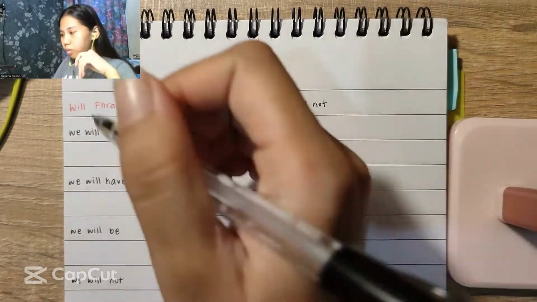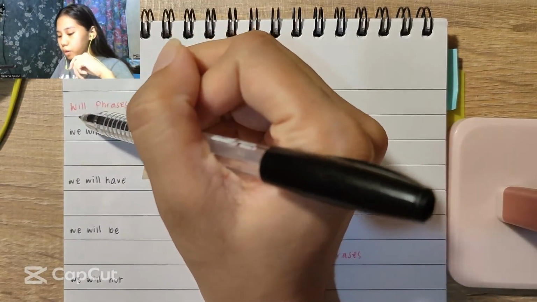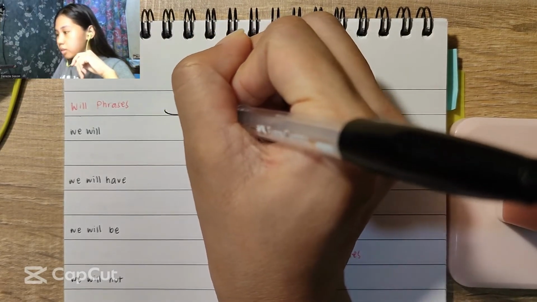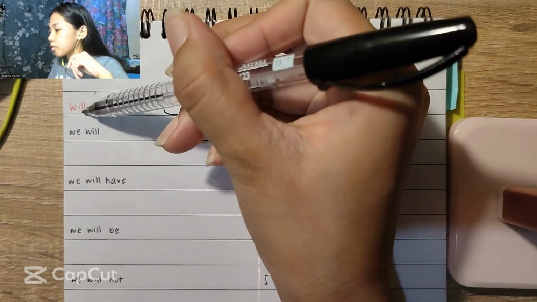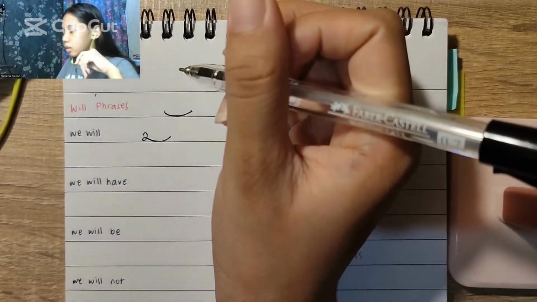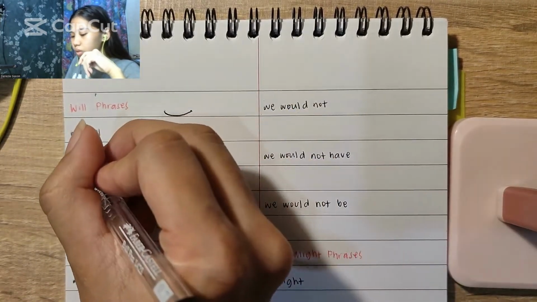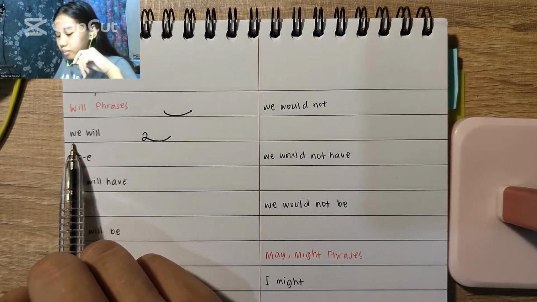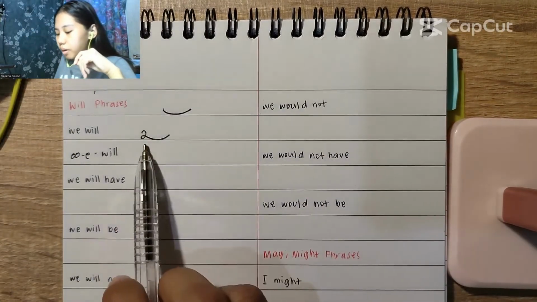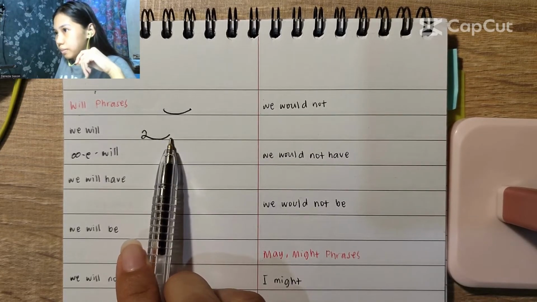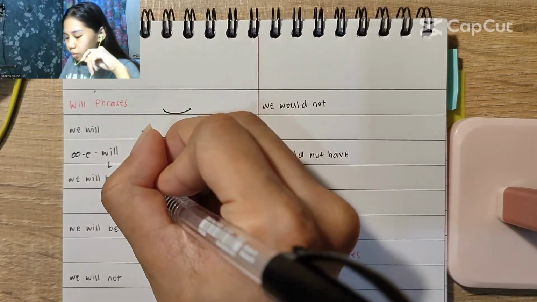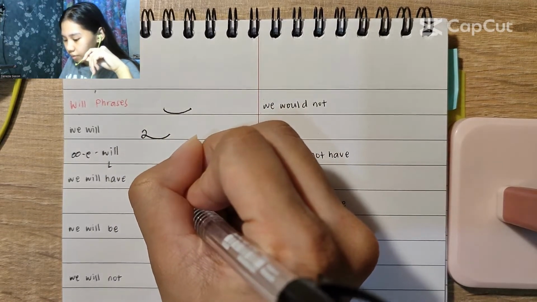So the indicative word in the will phrases is the verb will. The verb will is represented by the L symbol because it is a brief form. So let's start with we will. We have UE for the representation of the word we, and then will is represented by the long forward undercurve L. We will have.